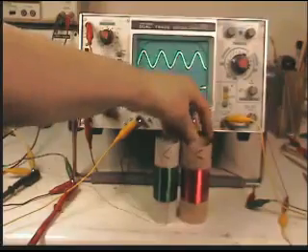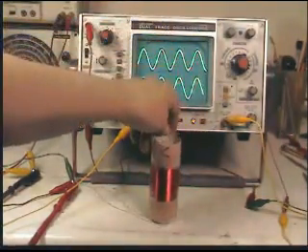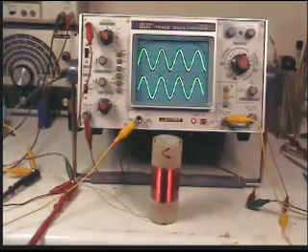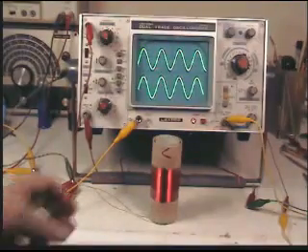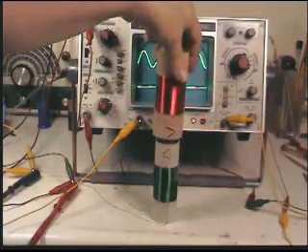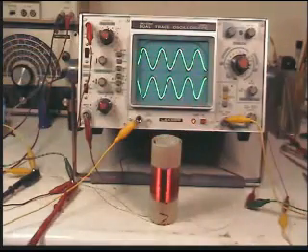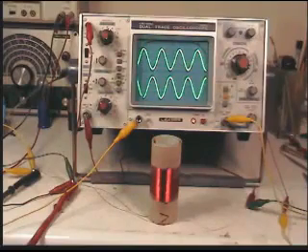Now I'm going to put the secondary over the primary. When it's in that position, they're in phase. Now the turns are in the opposite direction. Now they're out of phase. So when you're rewinding coils, you really have to pay attention to how they wound that coil and reproduce it exactly.